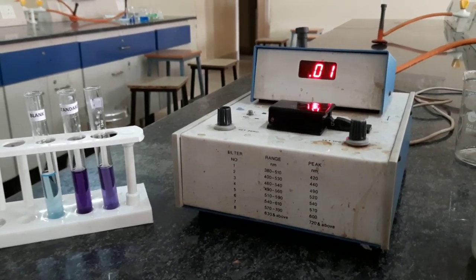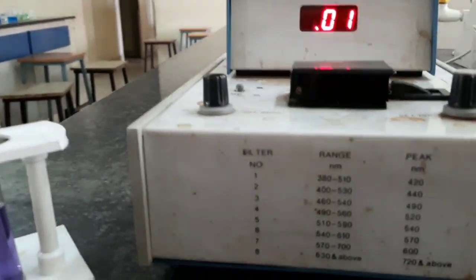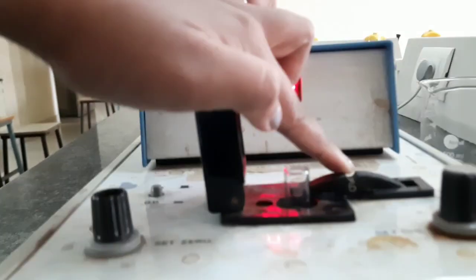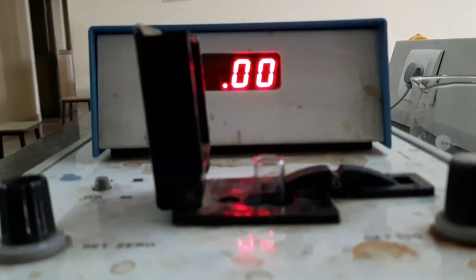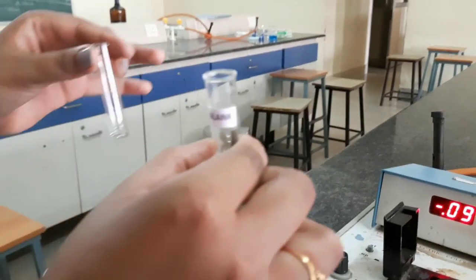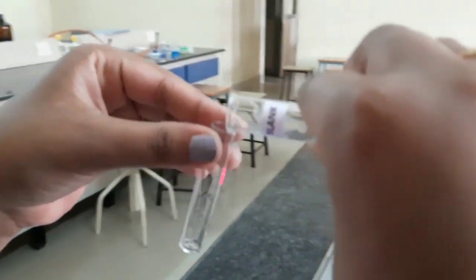Now we are going to estimate the protein using a colorimeter. Since we have to use 540 nanometer, we are going to use filter number 5. So you can see we have set the filter to 5. Now let us calibrate the colorimeter using our blank. We have to take the blank in a cuvette.